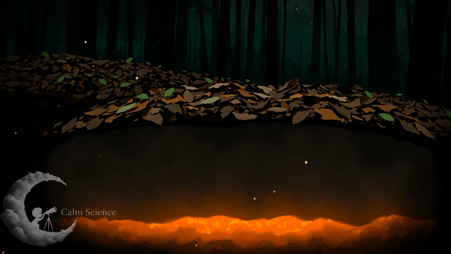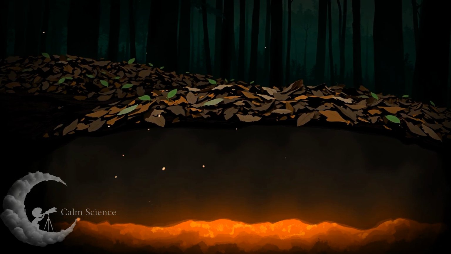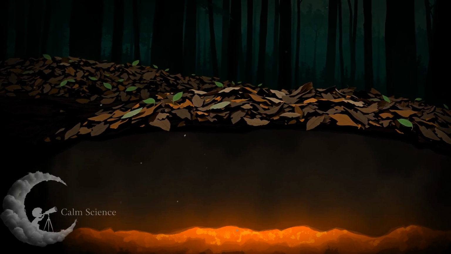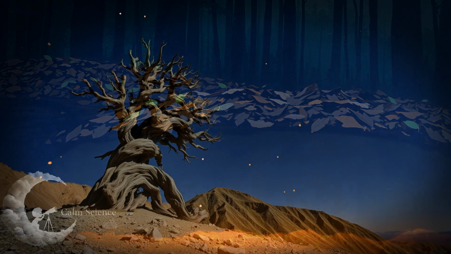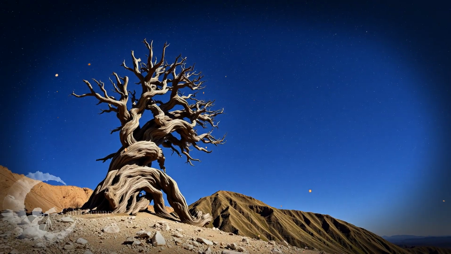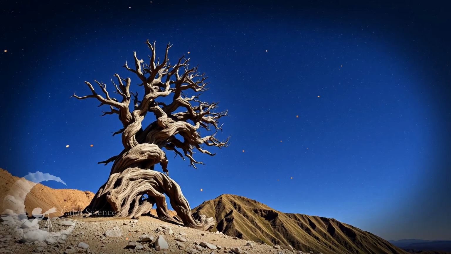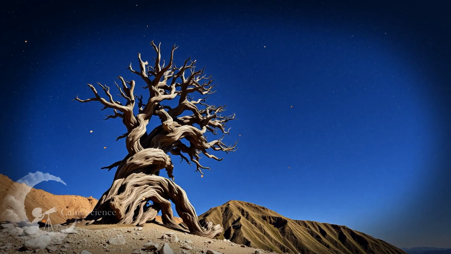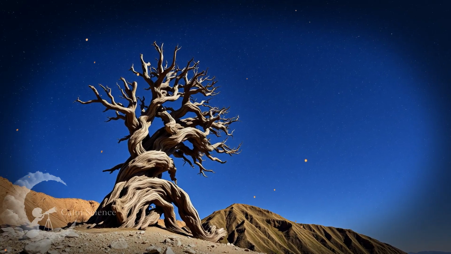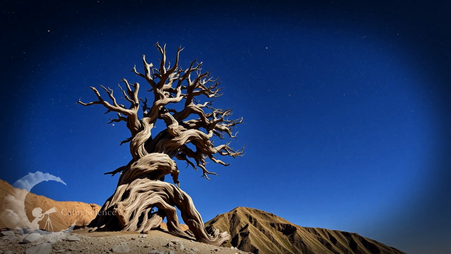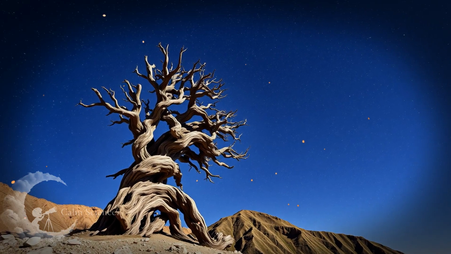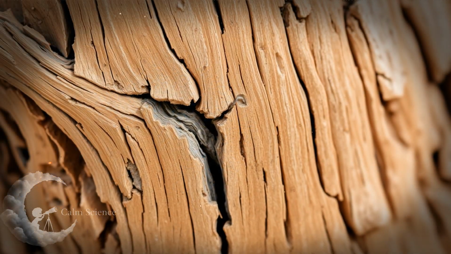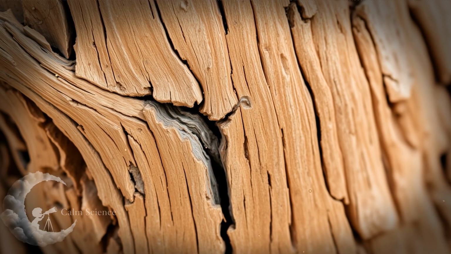The rings of a tree tell a detailed story of its life. Each year, a tree adds a new layer of wood to its trunk, creating a growth ring. In the spring, when growth is fast, the wood is lighter in color and less dense. This is called early wood. In the late summer, growth slows, and the wood becomes darker and denser, forming late wood. A single ring consists of one light band and one dark band.